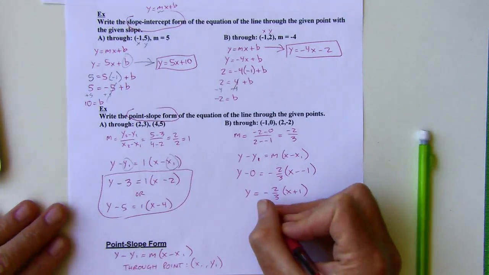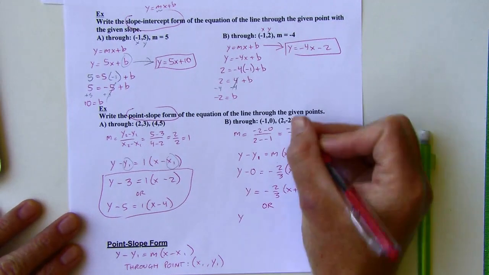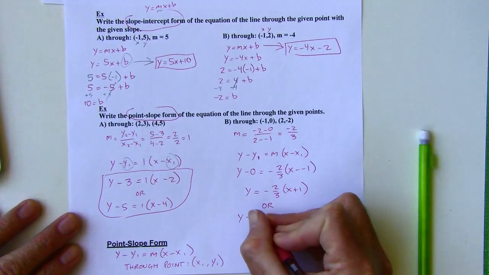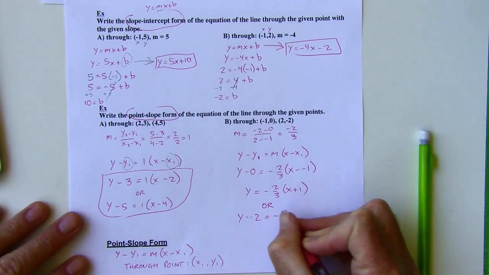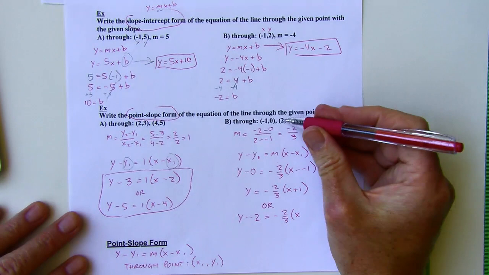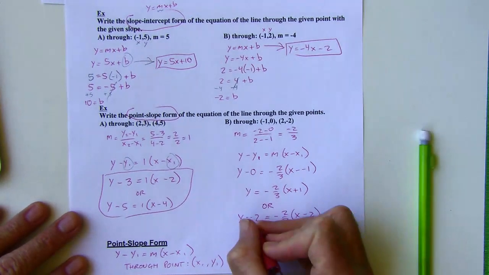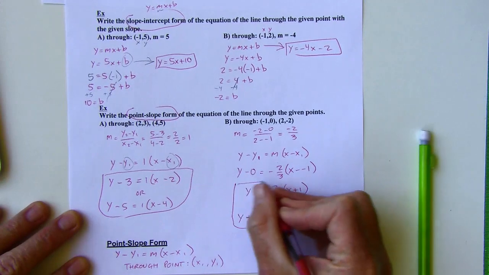Or I could have plugged in the other point, right? So I could have subtracted negative 2, which would actually give me plus 2 there when I write my final answer. And then for the x, I can subtract 2. Okay, so I'm just going to rewrite that into a plus, because a double negative gives me a positive. So either of these will work.